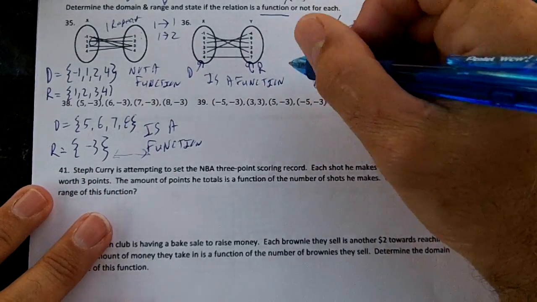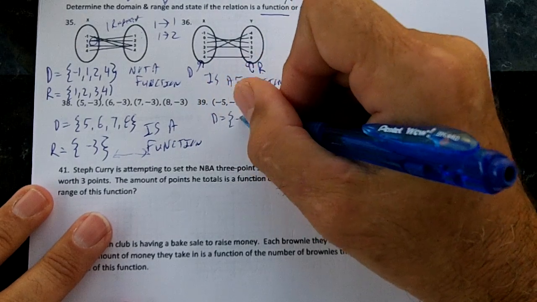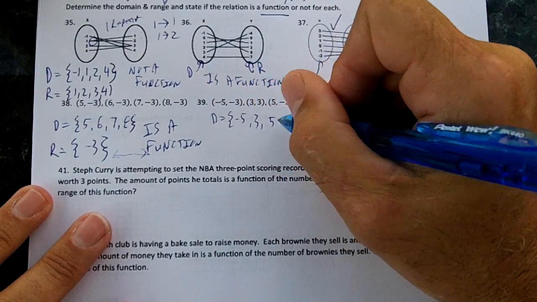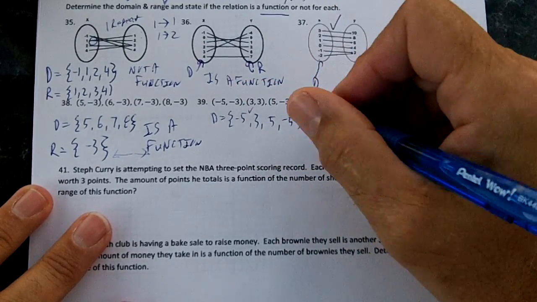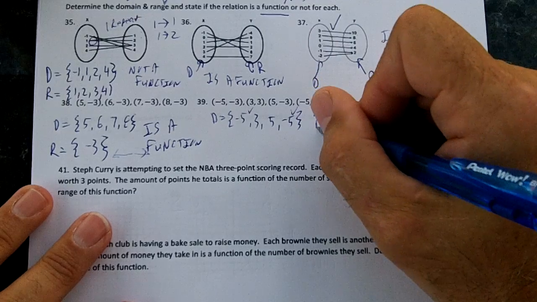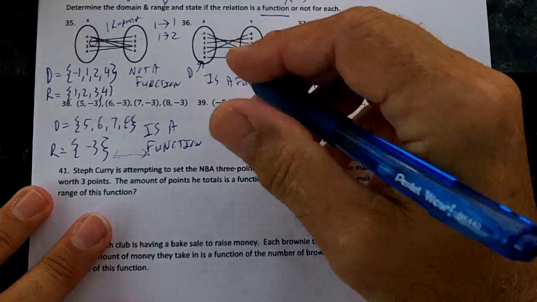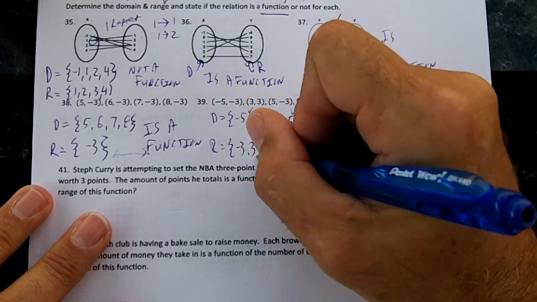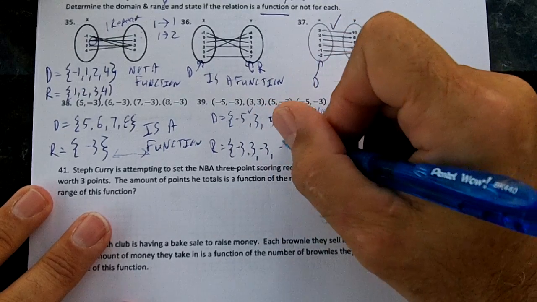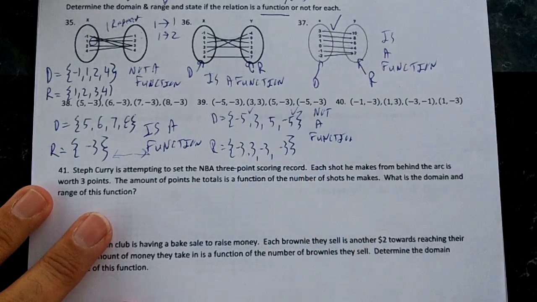Okay, right here, my domain is my x's, which is -3, -5, 3, 5, -5. What do I see? The -5 is used twice in it. Not a function. Okay, and then the range is going to be -3, 3, -3, and -3. The range can repeat, the x's cannot, so this is not a function.